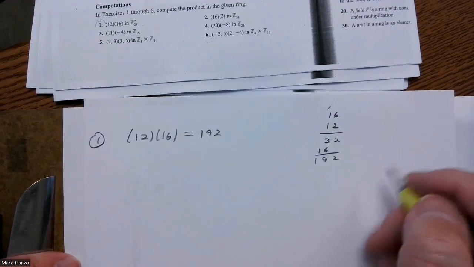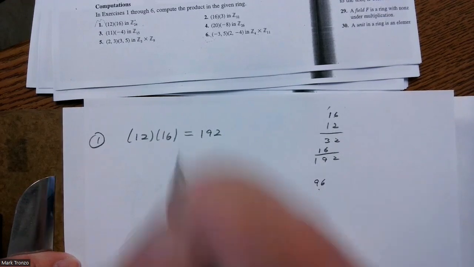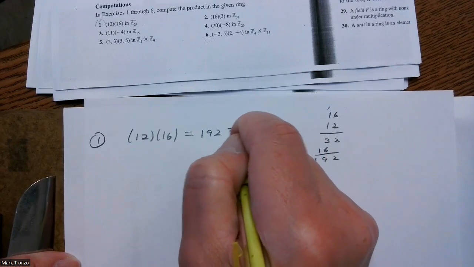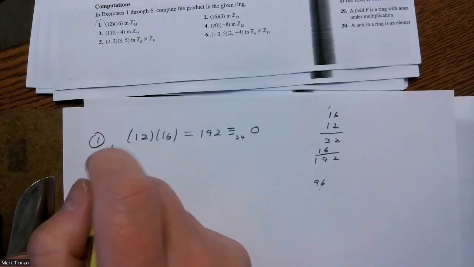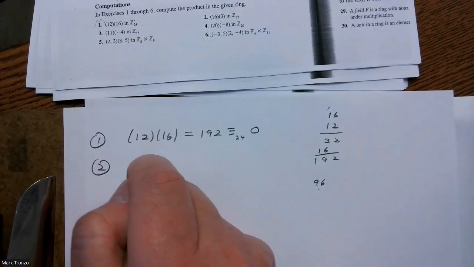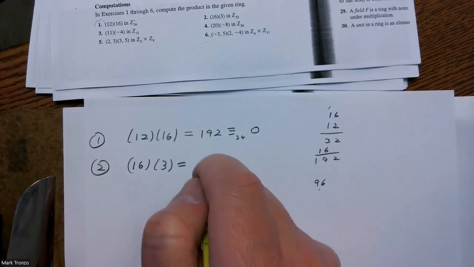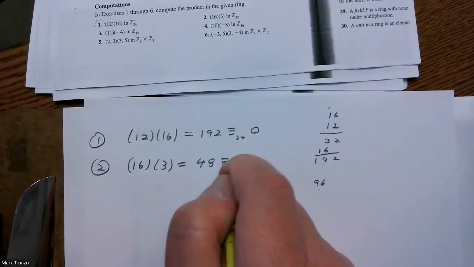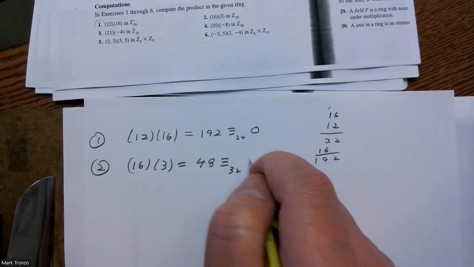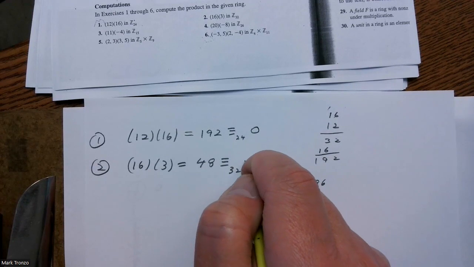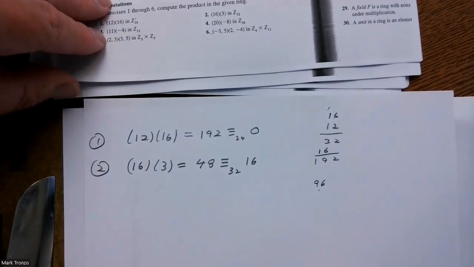And let's see, under Z24, so let's see, that'd be 96. Actually, that should be 0, huh? Is that right? Under Z24, I believe it is 0. And let me do the next one. 16 times 3 is going to be 48. Under mod 32 arithmetic, that's going to be 16, huh? And so that works very similar to what we did before.